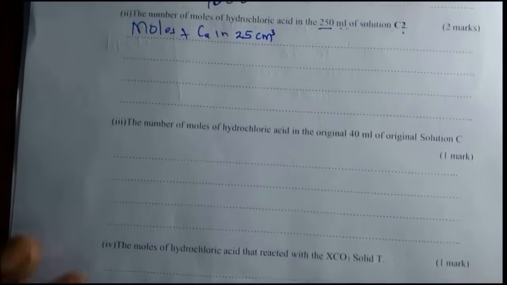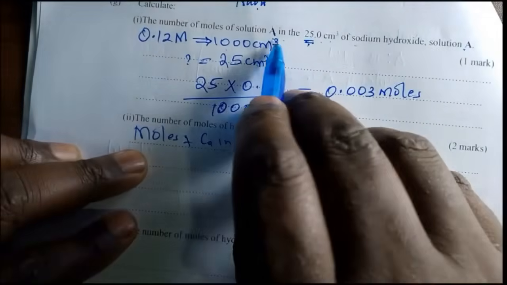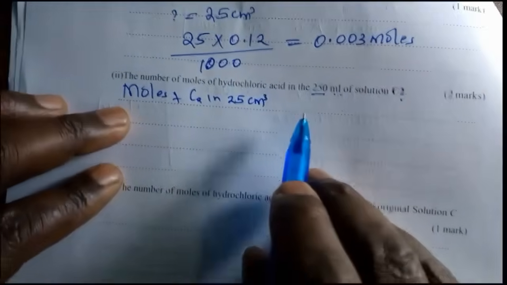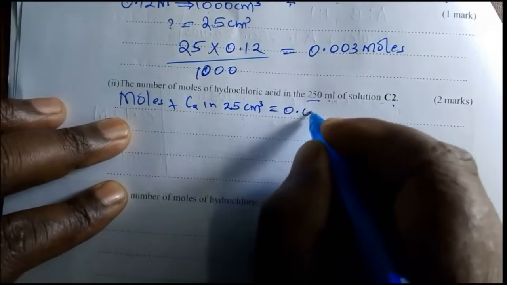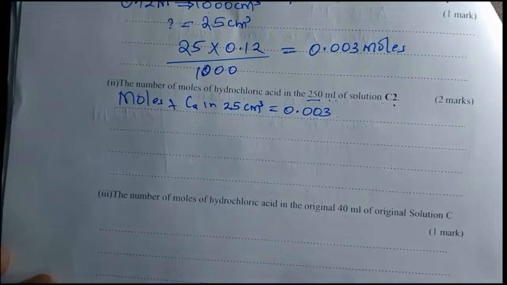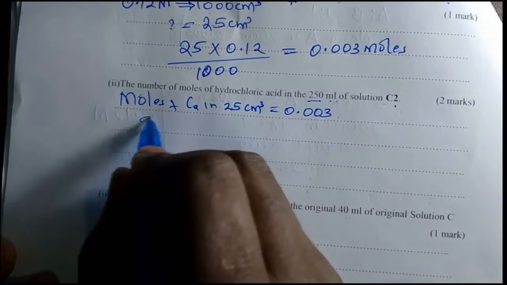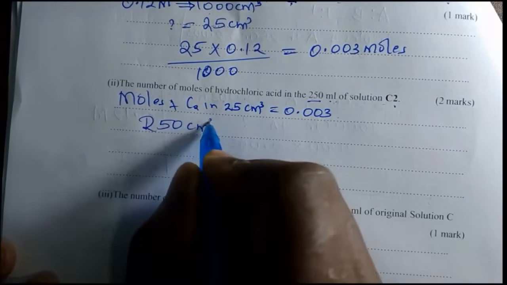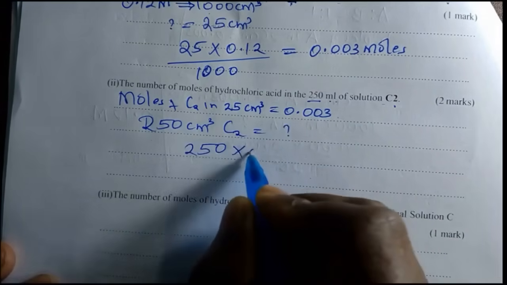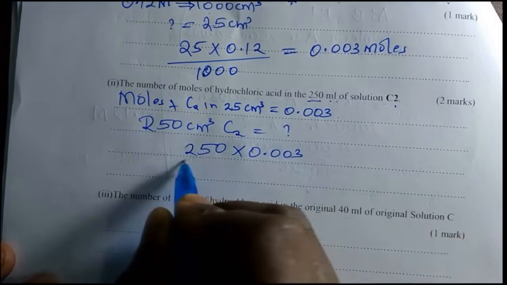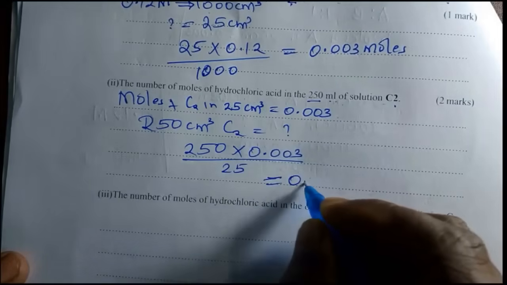Since the ratio is 1 to 1, the moles of solution A in 25 will be equal to the number of moles of C2 in 25, which is 0.003. We will find out first how many moles 250 centimeters cube of C2 will contain: 250 times 0.003 divided by 25, and the number of moles in 250 would be 0.03 moles.